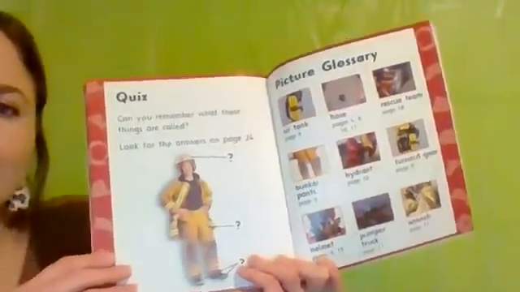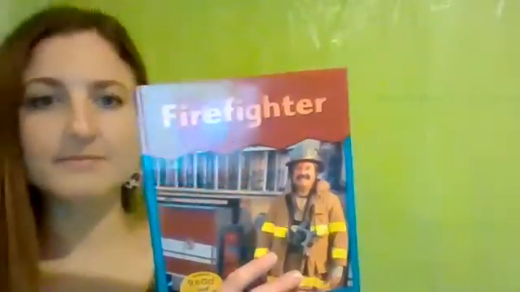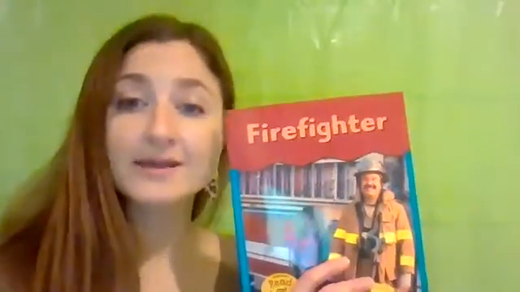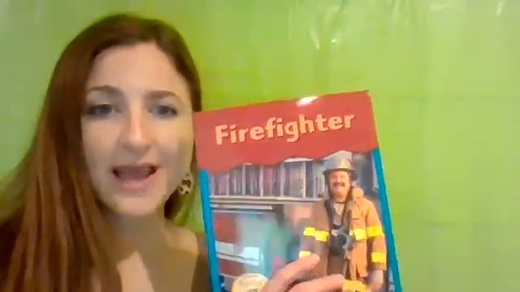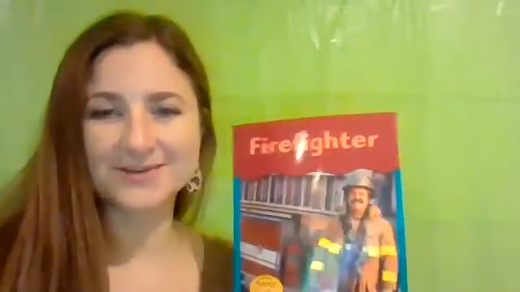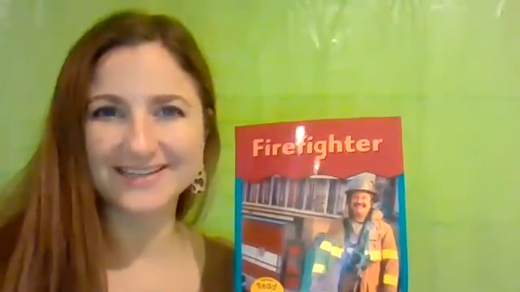As you're reading, I want you to think about these text features. Let me know when you see them in your books. If you can, take a picture of a text feature and upload it onto Seesaw so I can see what you found. Kind of like a scavenger hunt for reading.